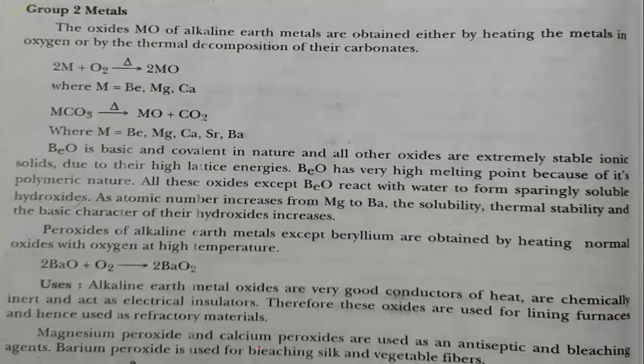So after that, group second metals. See now, oxides, that is MO, of alkaline earth metals are obtained either by heating the metal in the presence of oxygen or by the thermal decomposition of the corresponding carbonate. See here, the metals beryllium, magnesium, calcium heated with oxygen gas form a metal oxide, and a metal carbonate when heated forms a metal oxide.